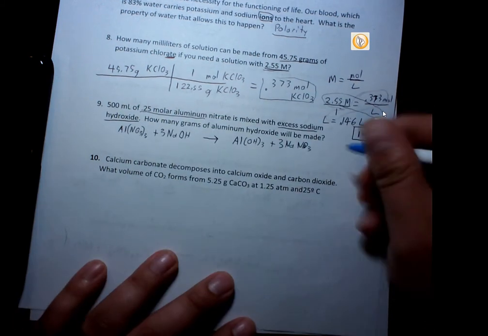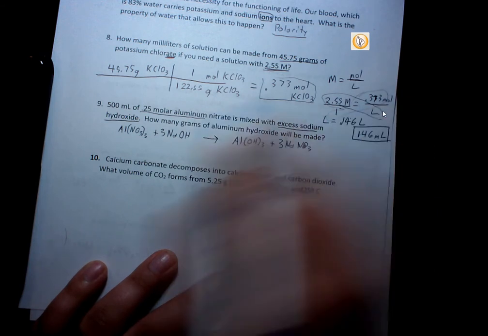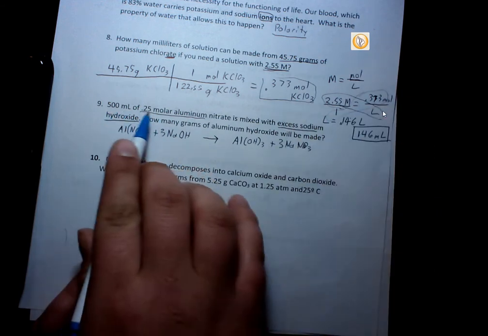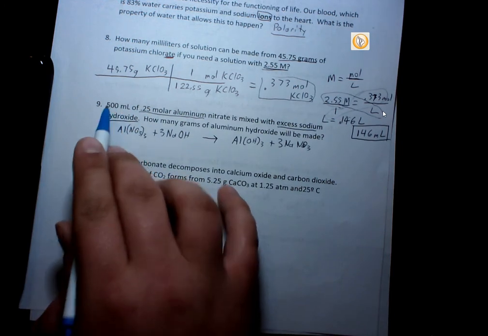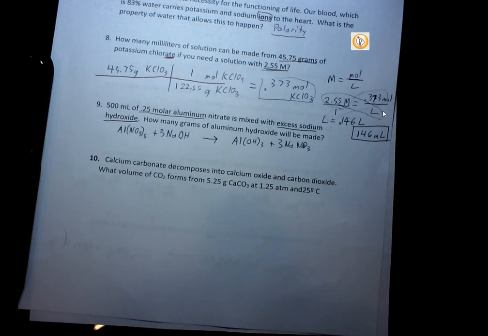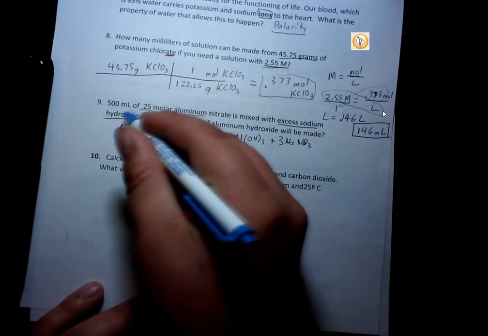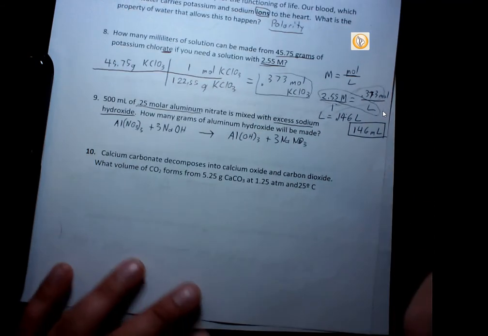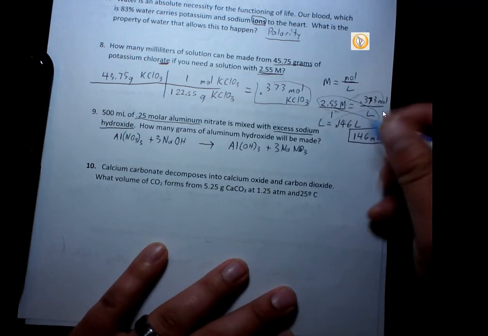So this one's a little bit different because we don't really have an amount for this one. We have the volume and we have the concentration. But what we need so we can actually do our train track is to find out how many moles this is, which we can do with those two things. So let's go ahead and get this to moles first.